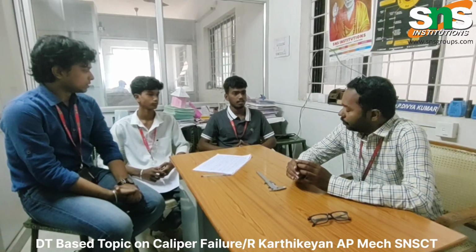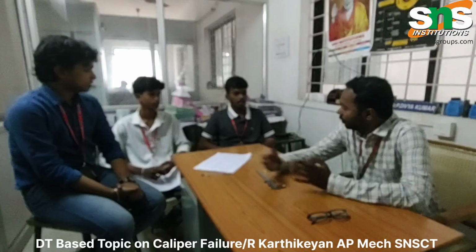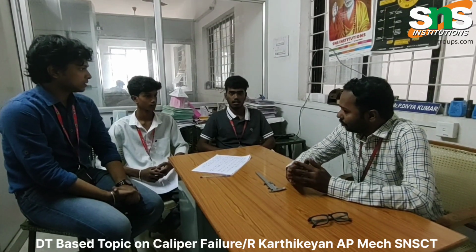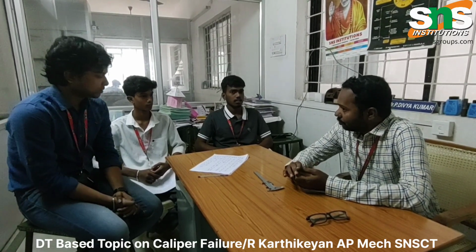To overcome this, we have to pay attention while manufacturing the Vernier caliper. For environmental condition, we have to read the room temperature before doing the experiment. Which level of temperature? At 25 degrees Celsius. And we have to be conscious while reading the Vernier caliper to avoid errors. Thank you.